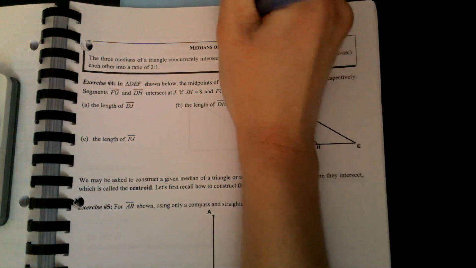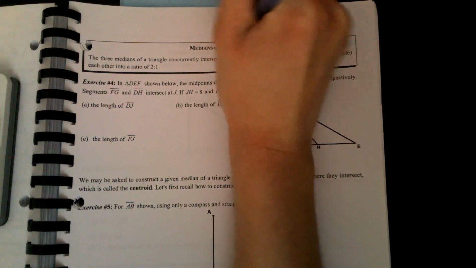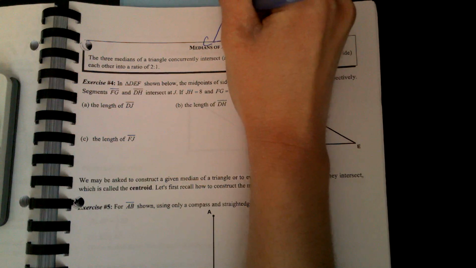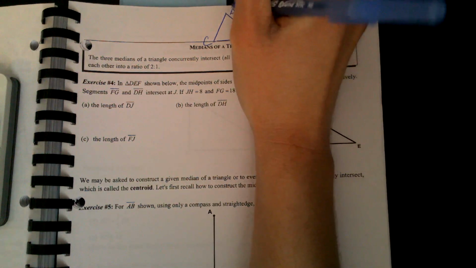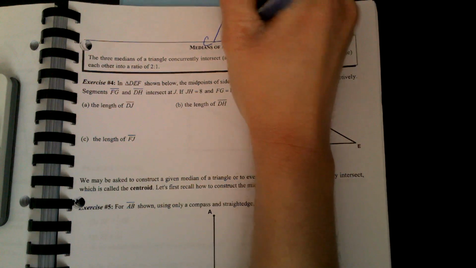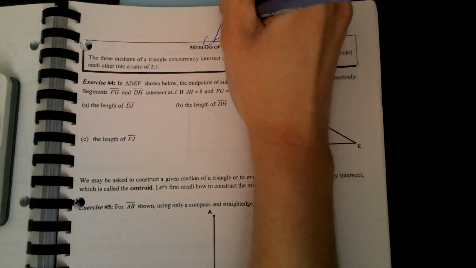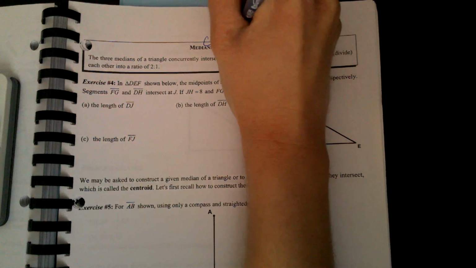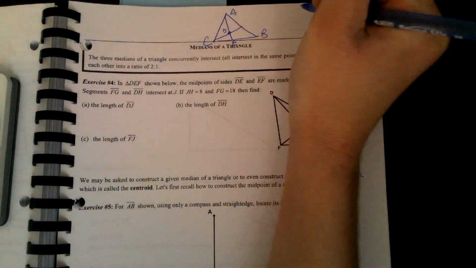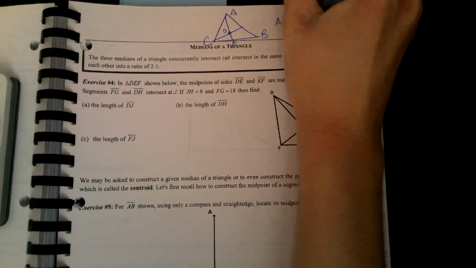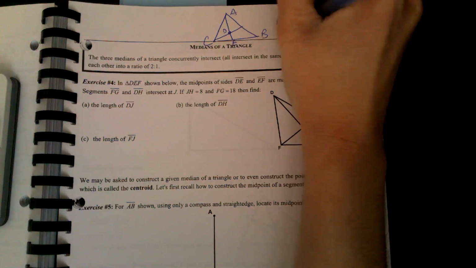Okay, so say I had a triangle ABC, and I have a median here, or some medians. Let's call this point D, and we'll call this point E. The ratio of the length of AD to DE is going to be 2 to 1.